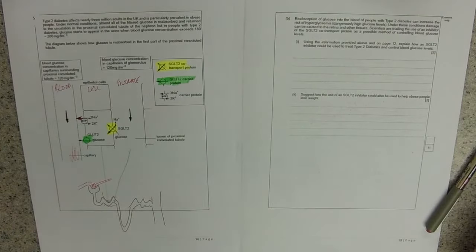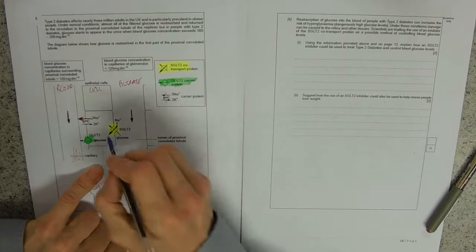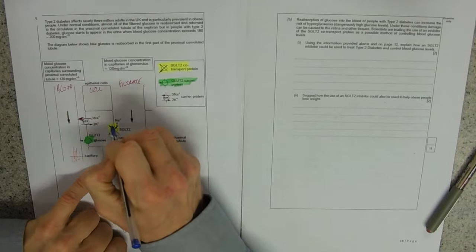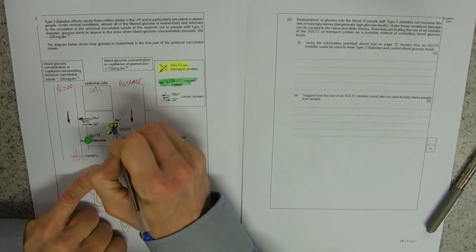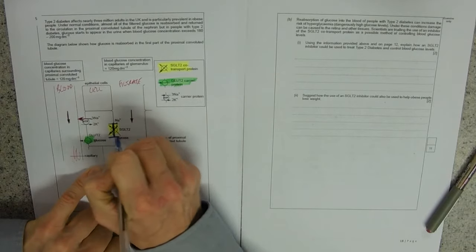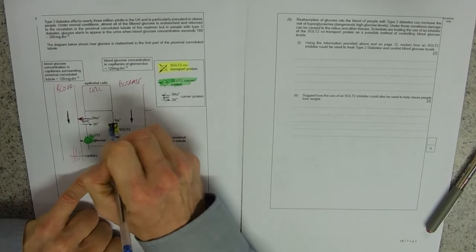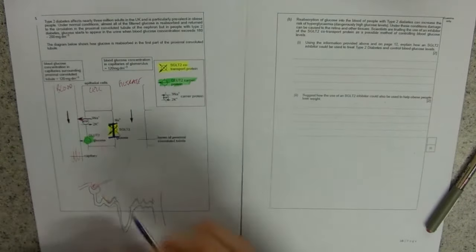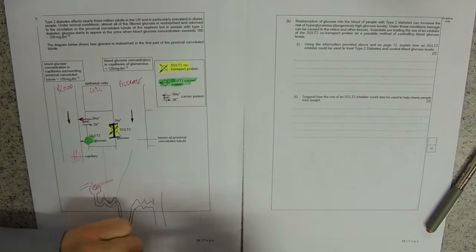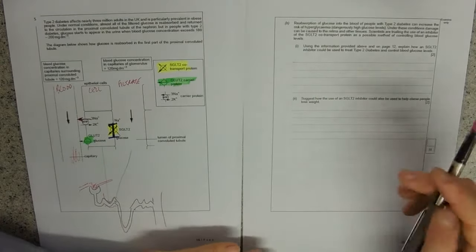So on our diagram here, if I put a big I there for an inhibitor, which will stop that from working, and that can control blood glucose levels.